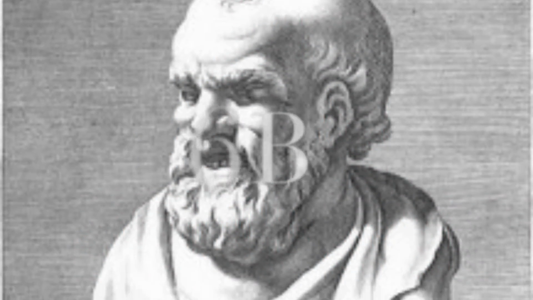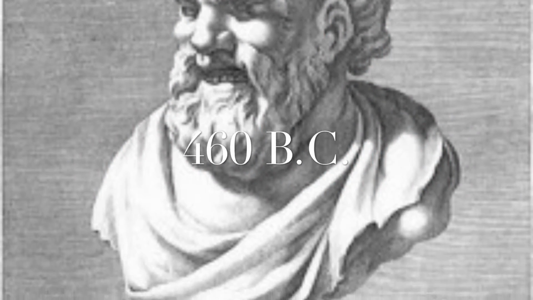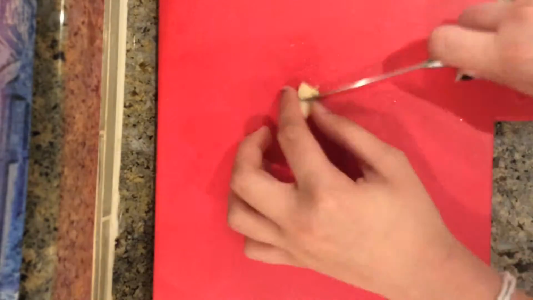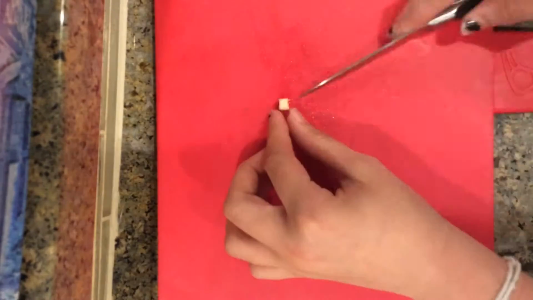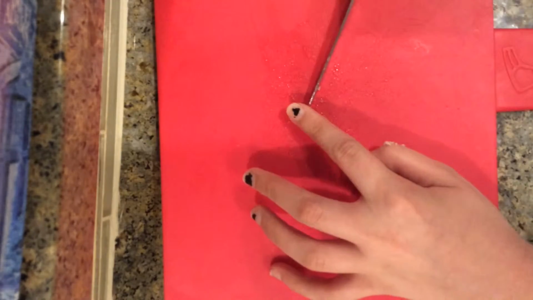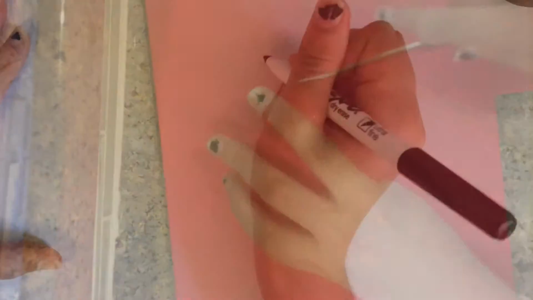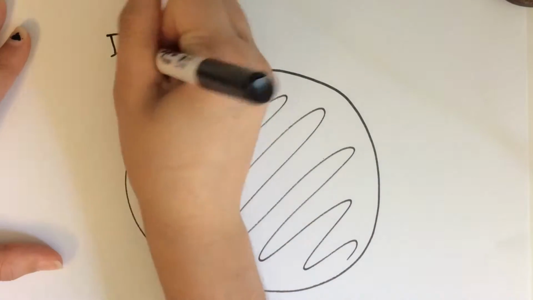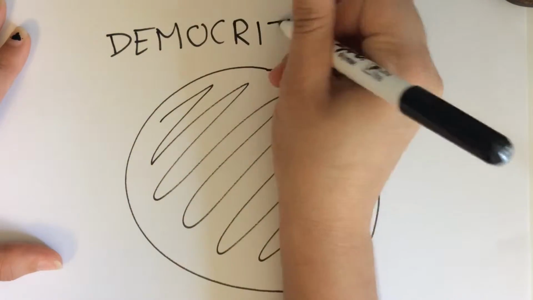The first was Democritus. In 460 BC, the Greek philosopher asked this question: if you break a piece of matter in half and then break it in half again, how many breaks will you have to make before you can break it no further? He thought that it had to end at some point, the smallest possible bit of matter, and this bit was what he called the atom. He figured that the atom was just a little sphere and that in between the atoms there was just empty space. His model looked something like this.